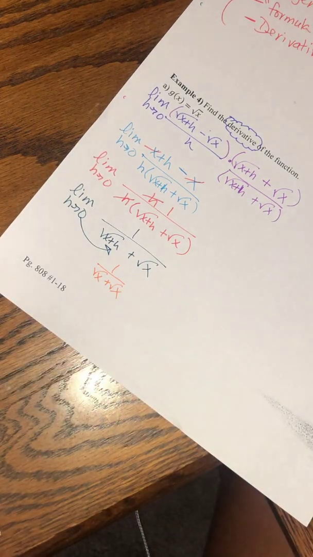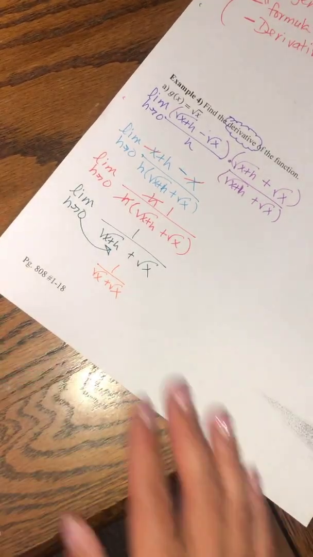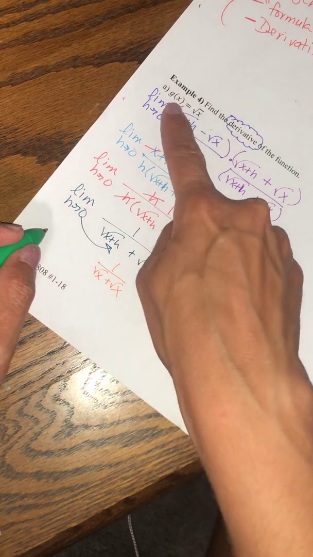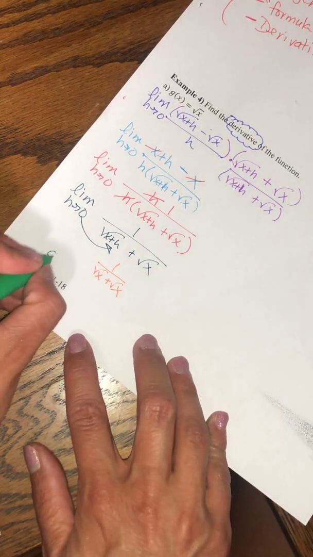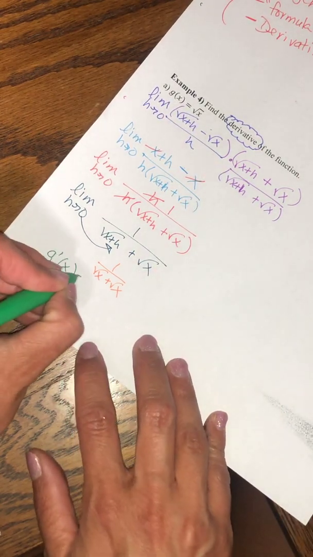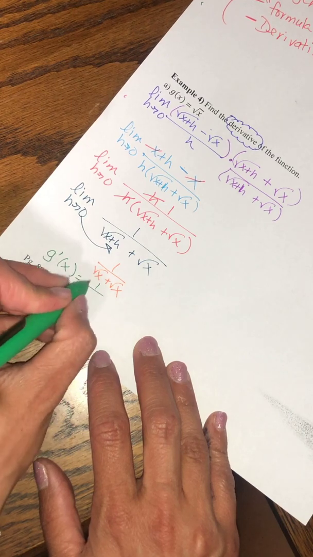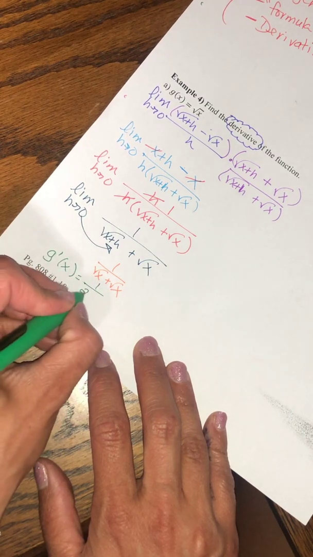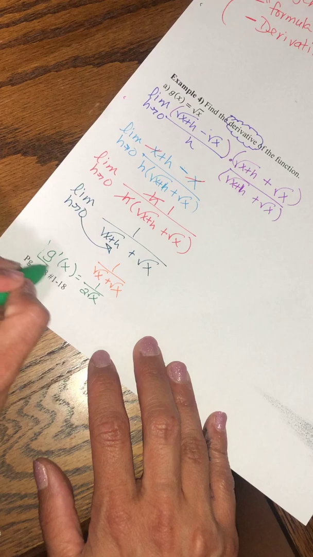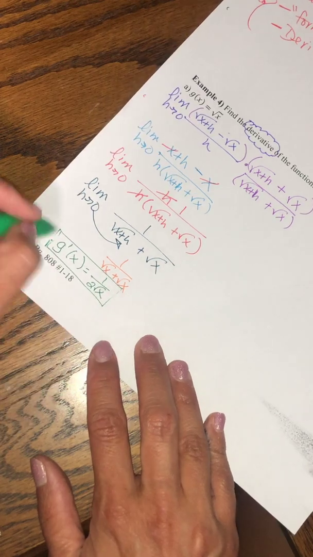All right, I think I'm ready for my formula. So this function's name was g of x, so the derivative would be g prime of x equals 1 over, there's 2 square roots of x there, so 2 square root of x. And that is the formula, the derivative.